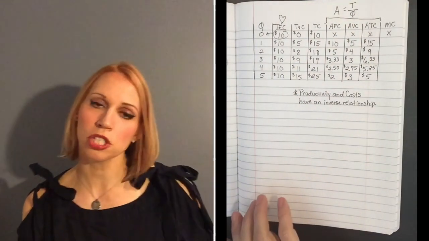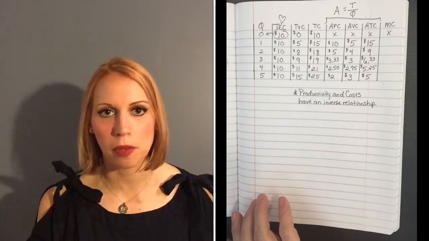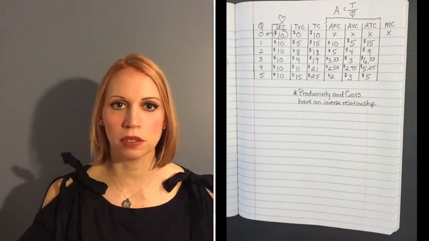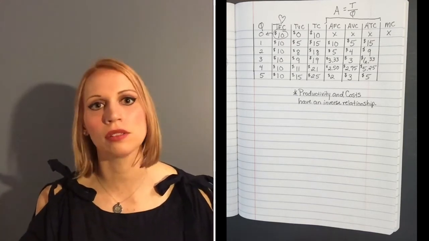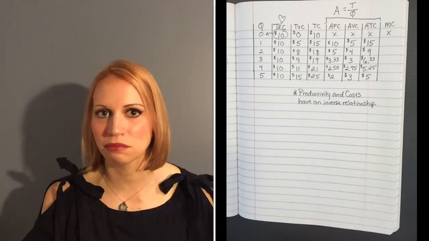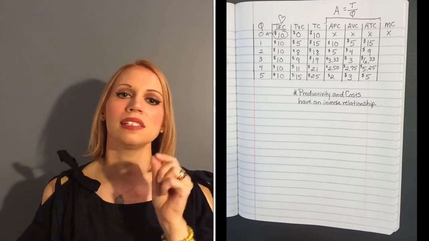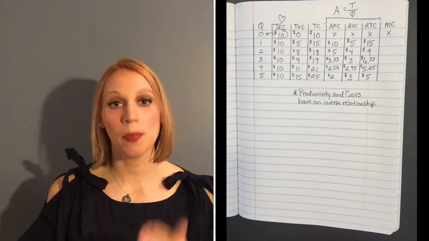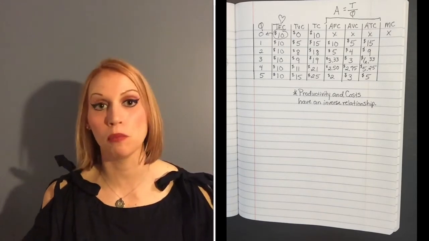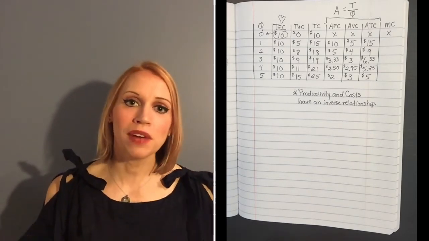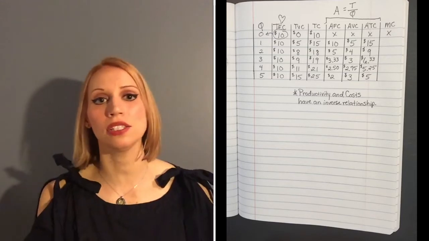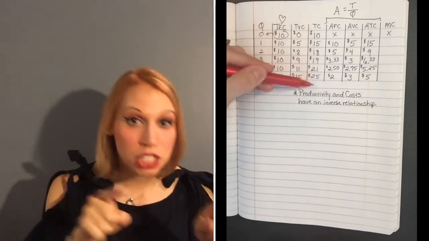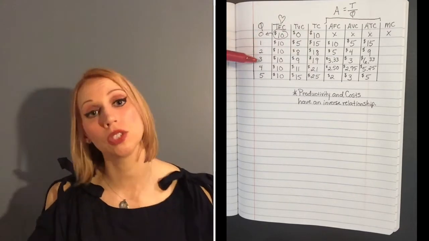Finally, we come to our marginal cost. Well, students usually get this far in the chart with really no problem, and then they hit the marginal cost column and they're like, whoa, this is the weird one. This is the one that had those triangles in it, those delta signs, right? Marginal cost, guys, is the change in total cost over the change in quantity. It is how much extra it costs to make 1 more unit. So how do you find the change in this chart?